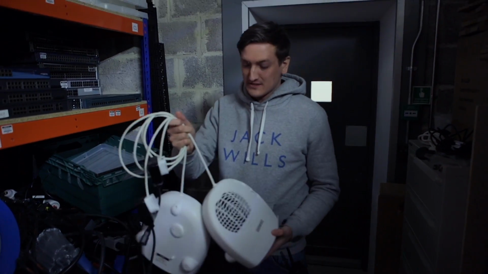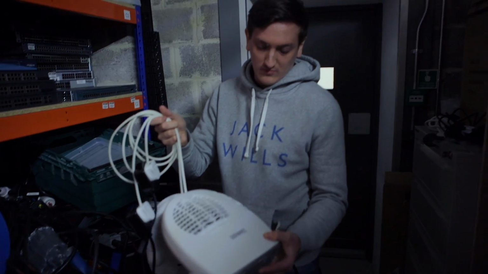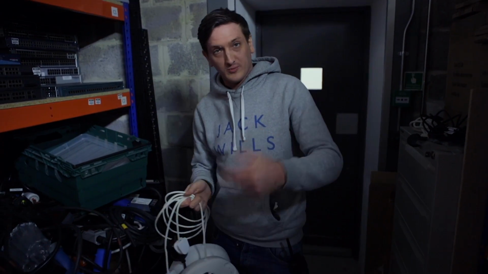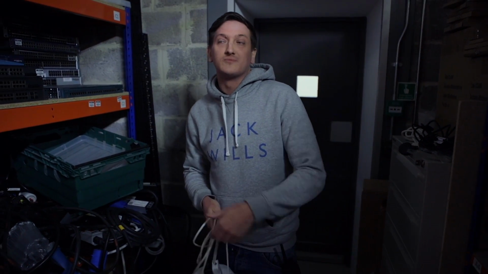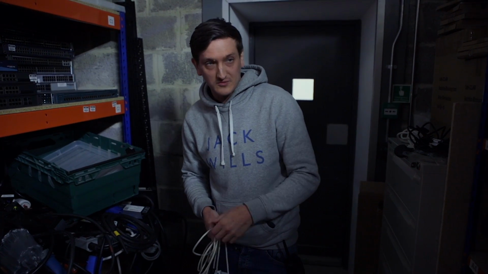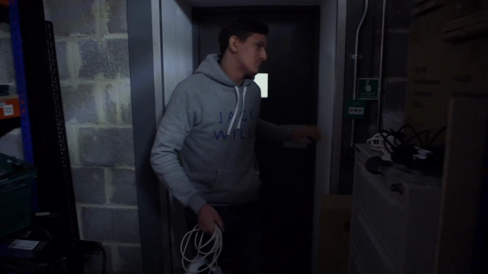So I'm going to take these fans in, set one to low heat, one to high heat. One will pull 4 amps, one will pull 8 amps, which means I can get a reading on the graphs and make sure that everything's monitoring correctly. So come with.